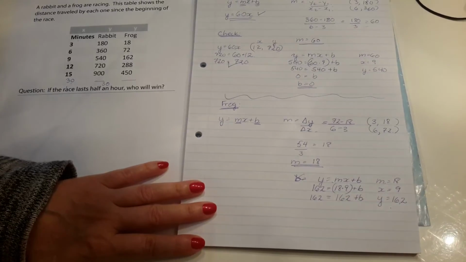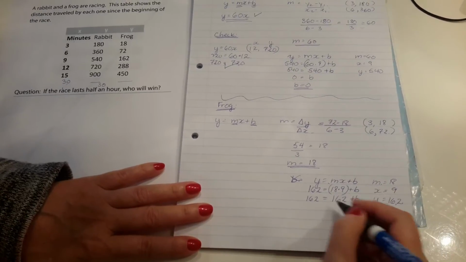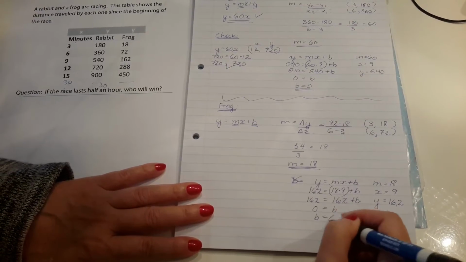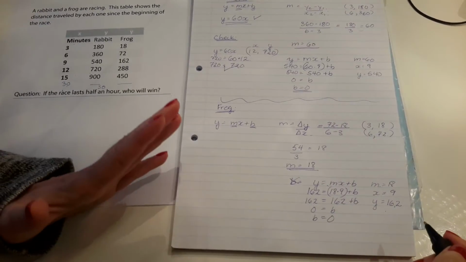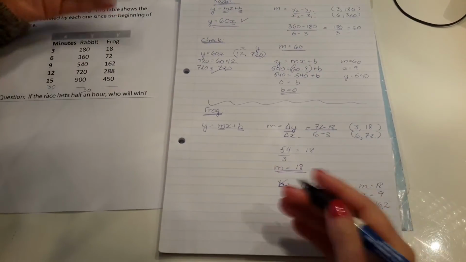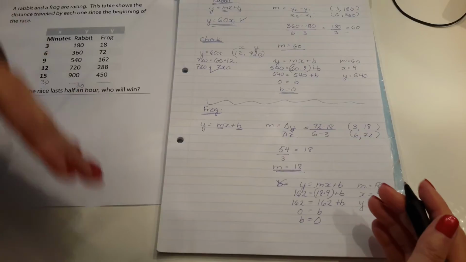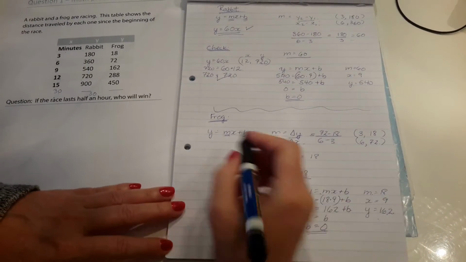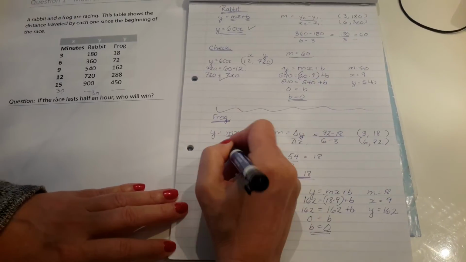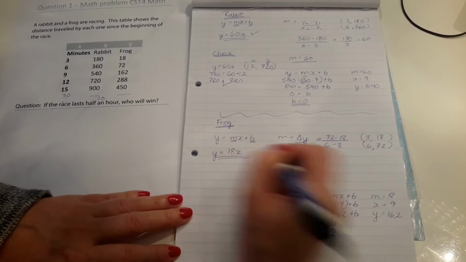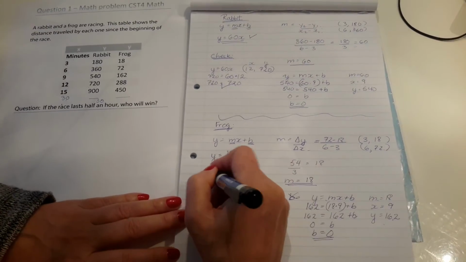And again, if I subtract the 162 from both sides, I get 0 here and just the b here, which makes a lot of sense because I need my initial value to be 0. Otherwise, it would mean that the rabbit and the frog didn't start at the same place. They both started at a starting line, which is 0, and that's what that represents. So we get our equation: y equals 18x. Let's do the check.